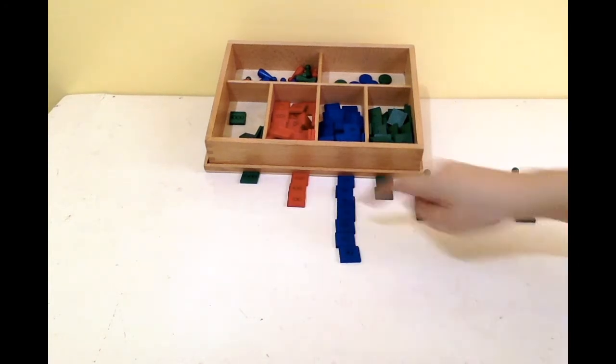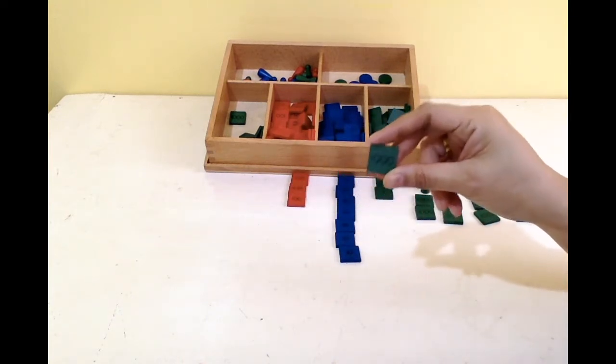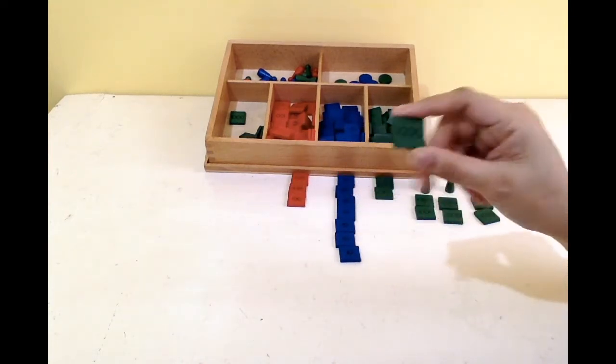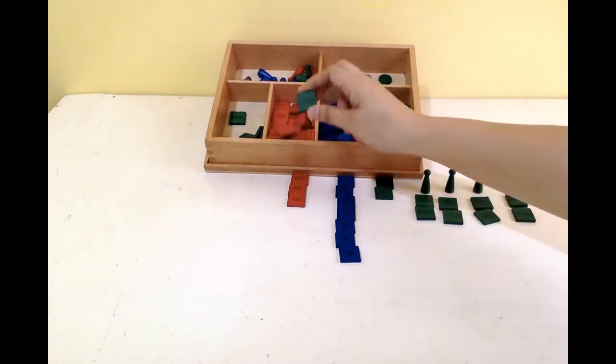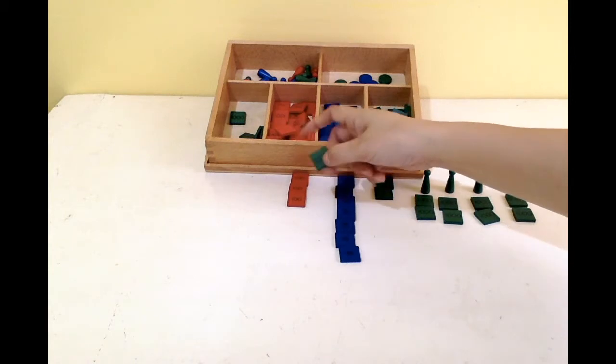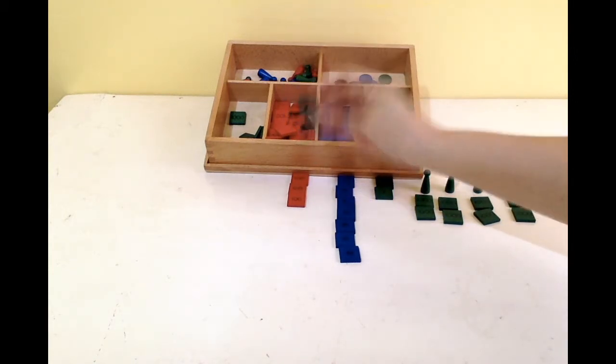Oh, look here. I've got 1,000 left. And so I have to exchange this with the next lower category. And what we have here is the 100. So let's exchange this with 10 hundreds.